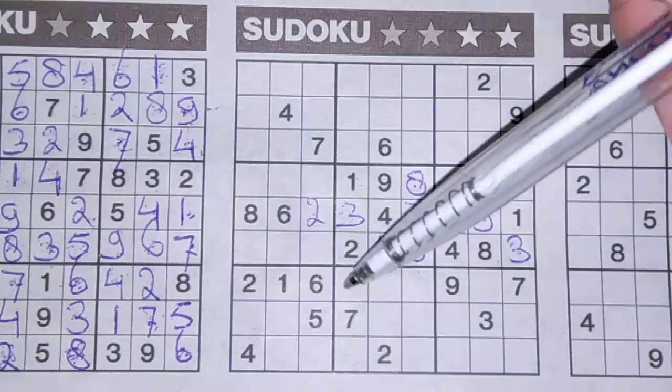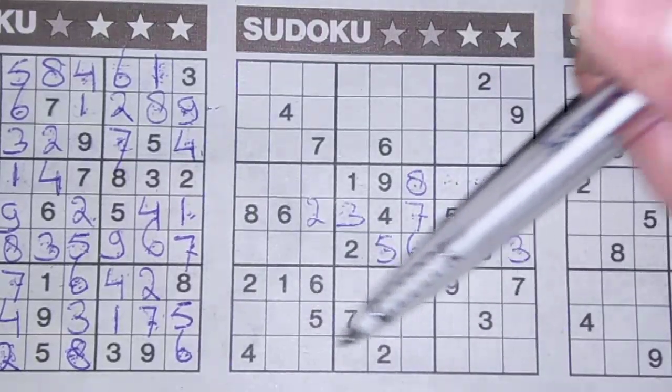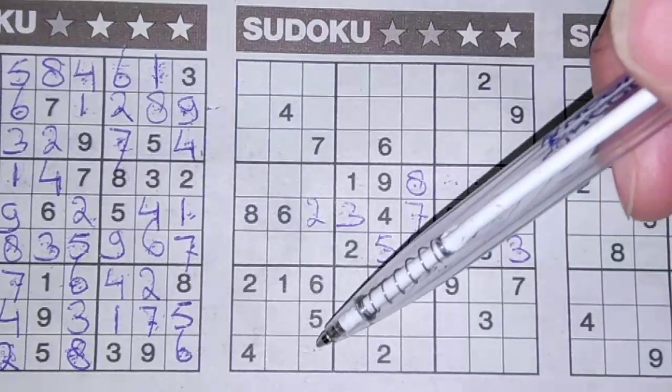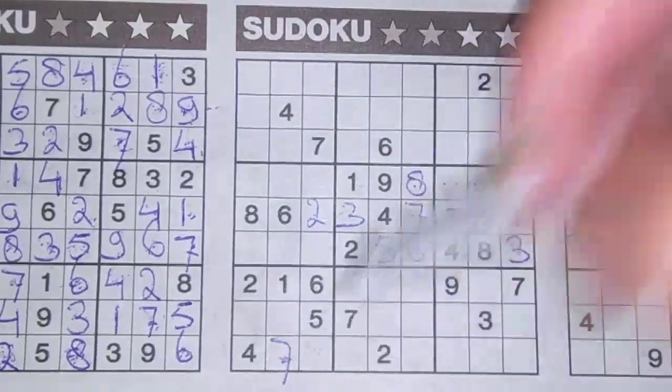Yes. 7 in this row, 7 in the row below. So in the last row, the only 2 places for 7, here or there. I see here 7, no 7 there. 7 should be here.